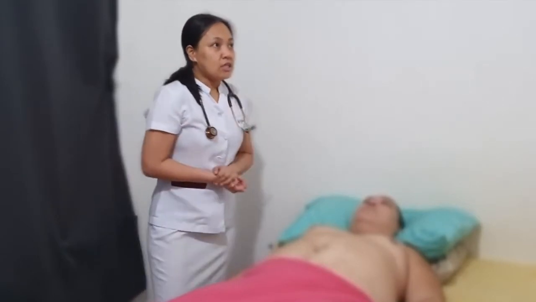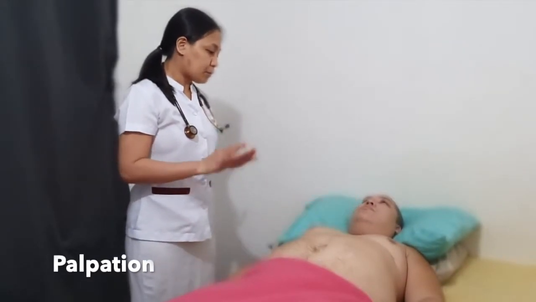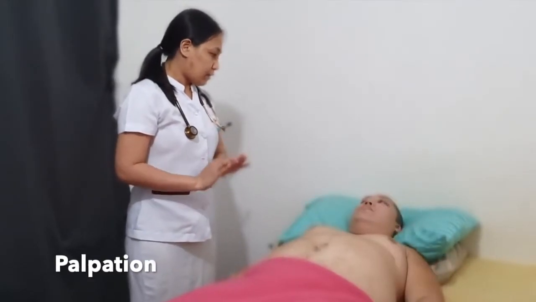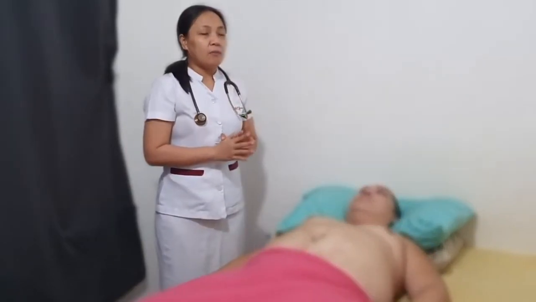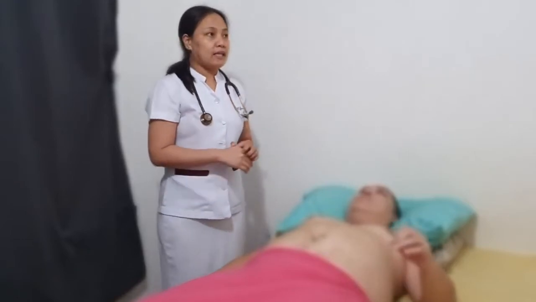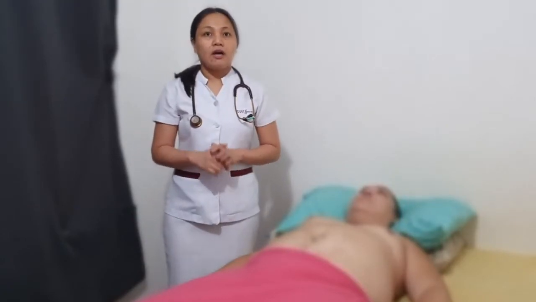Now we can move on to palpation. So for palpation, I'll be pressing on some areas of your abdomen, Chuck, using my hands. Let's start off with a gentle palpation. Gentle palpation is an aid in detecting abdominal tenderness or any muscular resistance and some superficial organs or masses.